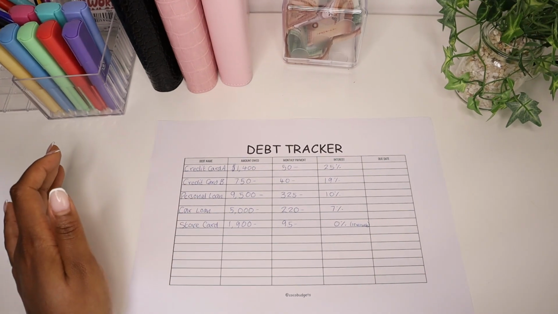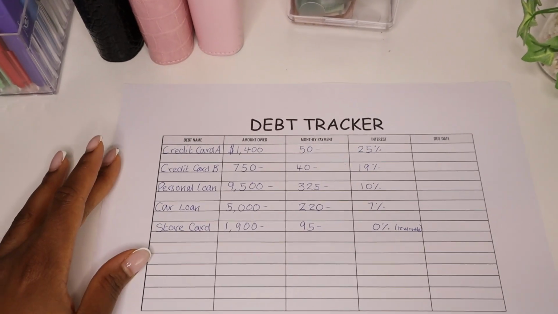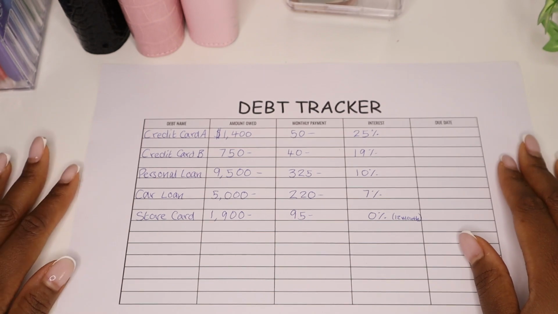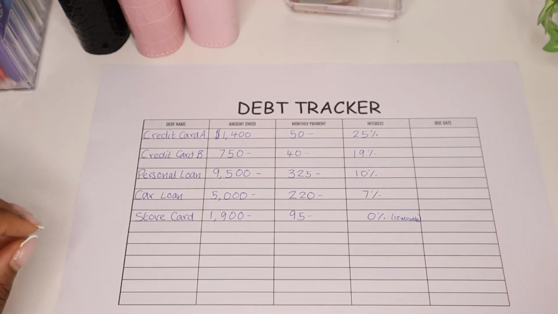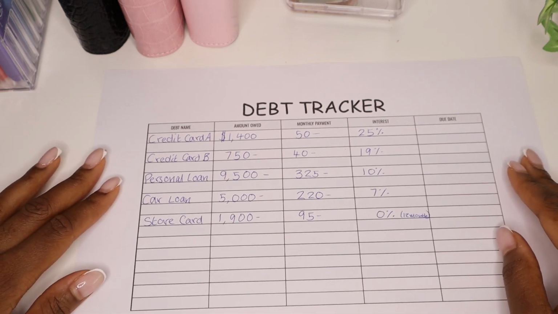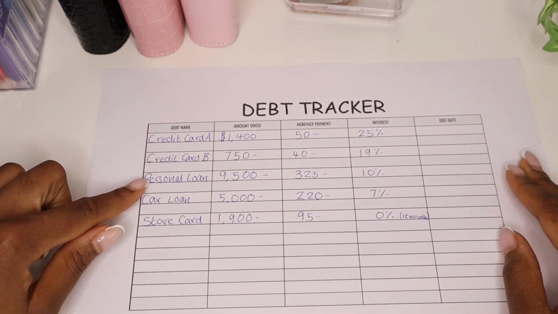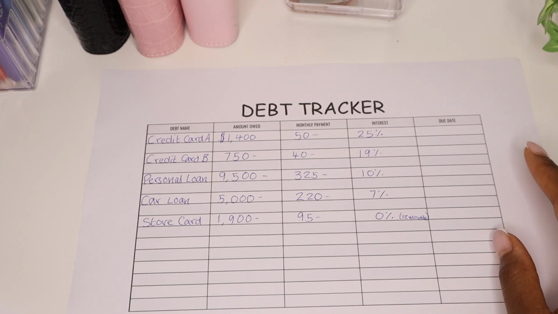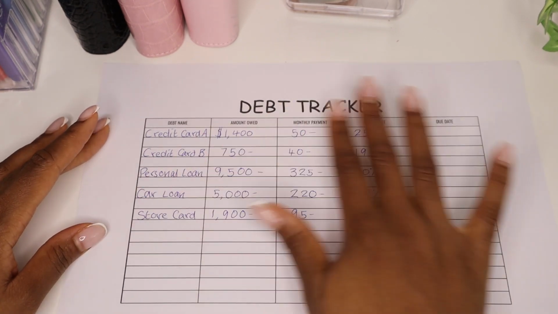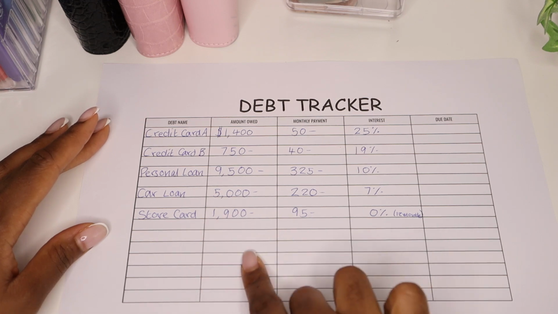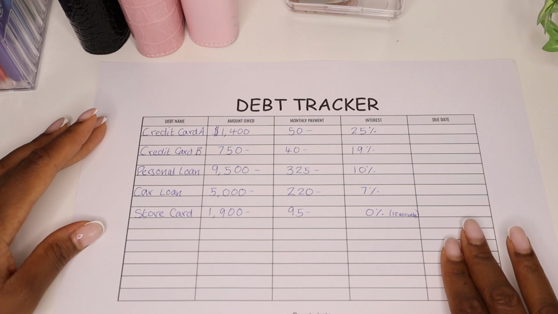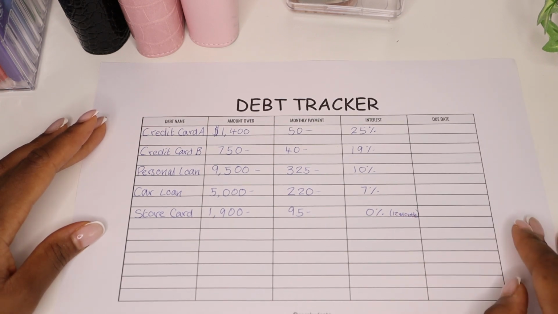So I'm going to zoom in and we'll talk through what we have here. Okay, first of all, I just want to say that this is not my actual debt. I want to do a separate video going through the debts that I have, but this is just an example that I created. So as you can see here, we've got 5 different debts that we are going to input into ChatGPT. Now on this debt tracker, we've got debt name, amount owed, monthly payment, interest and due date. I've left due date empty because it's just not relevant for the sake of the video.